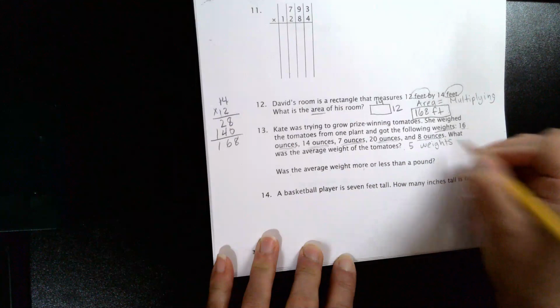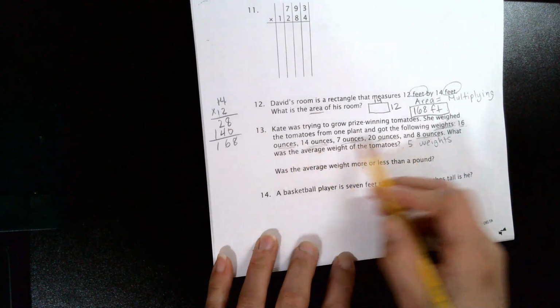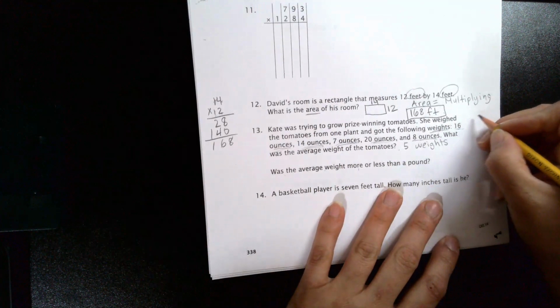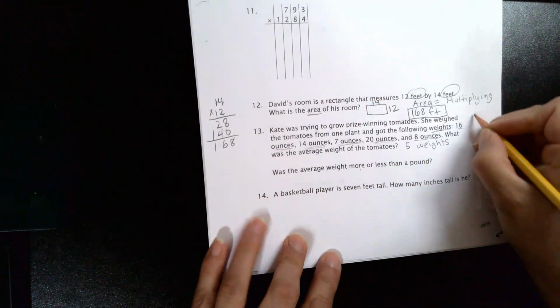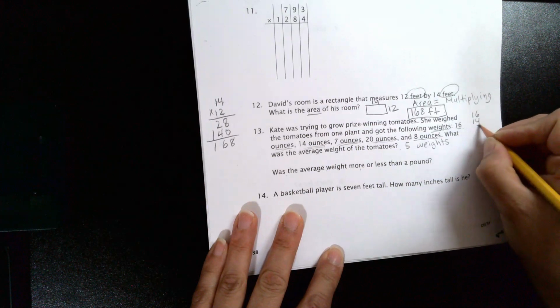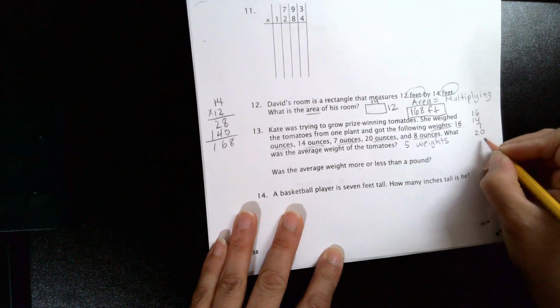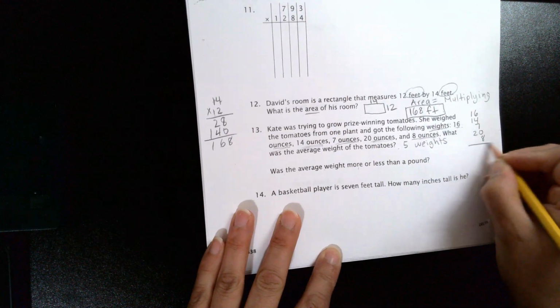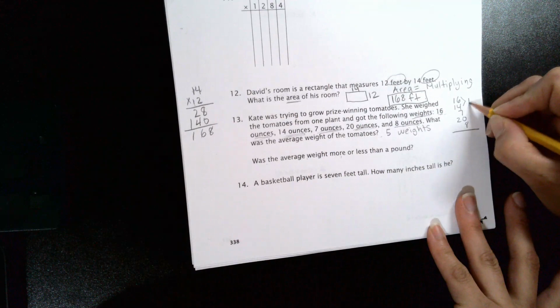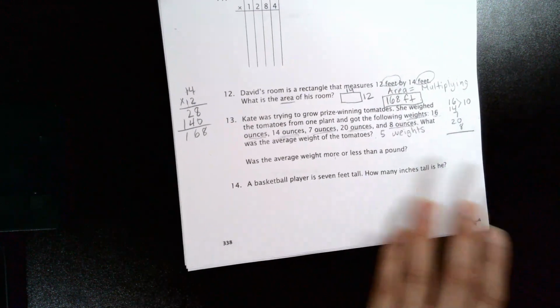And then we know that we have to add all of these to figure out how many ounces total, okay? So we'll go ahead and do that here. We'll do 16, 14, 7, 20, and 8, okay? We'll just add those all up. Okay, so these are 10. I like to add mine in pairs, okay?